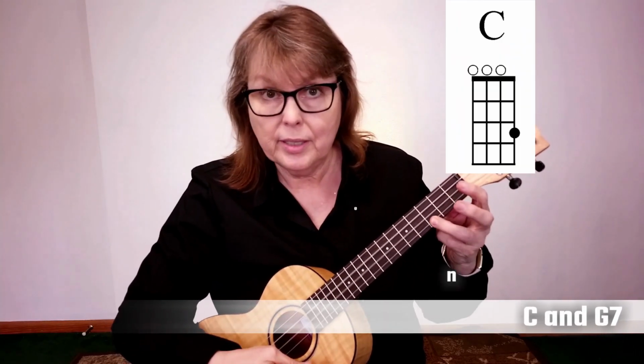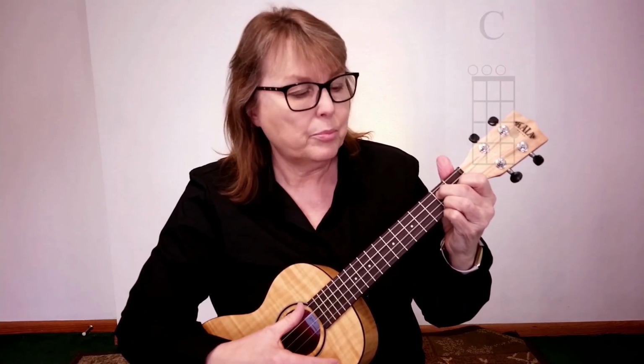We have a C and we have a G7. Last time we practiced going between C and G7. Let's practice some more, but this time let's play eighth notes. 1 and 2 and ready, play.